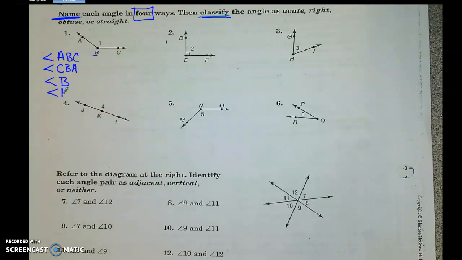Then we look at classifying the angle. Well, this angle right here, it is larger than 90 degrees. Therefore, it is obtuse.